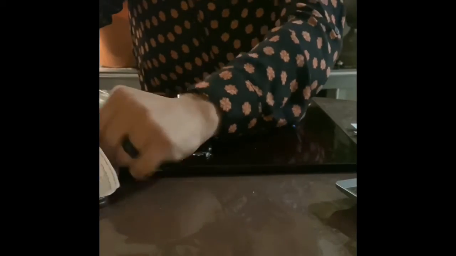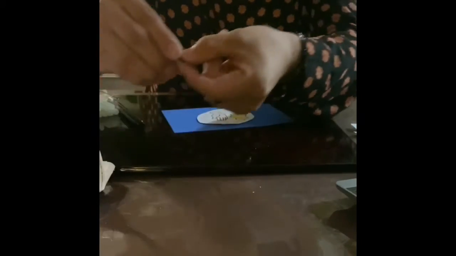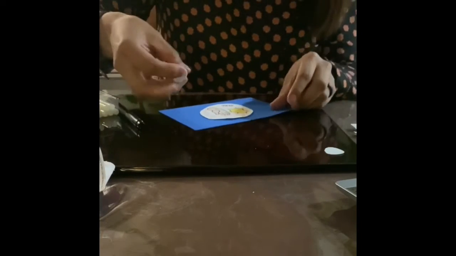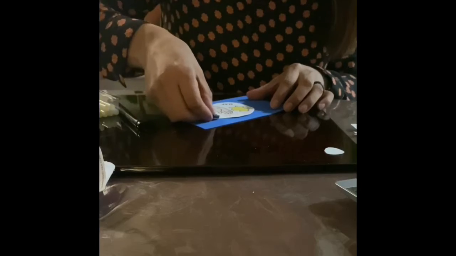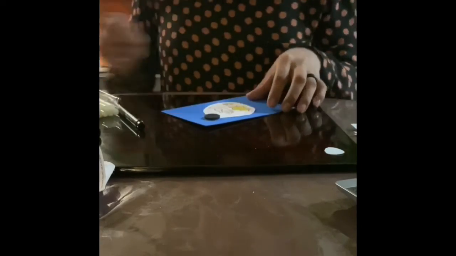Next, we're gonna grab the magnet. Just gonna go ahead and take out the adhesive strip. Just go ahead and put it on there. You can add more glue just for extra support, but I thought these were pretty sturdy.